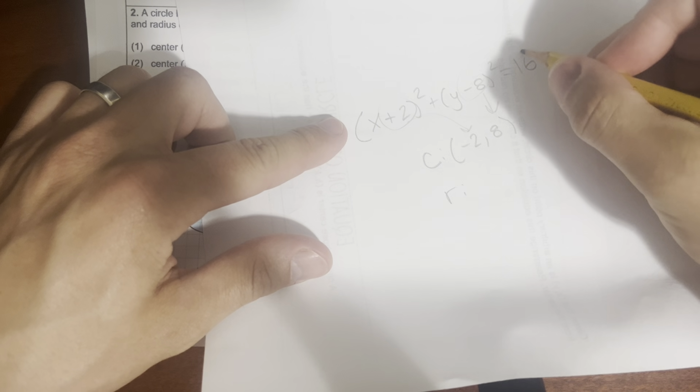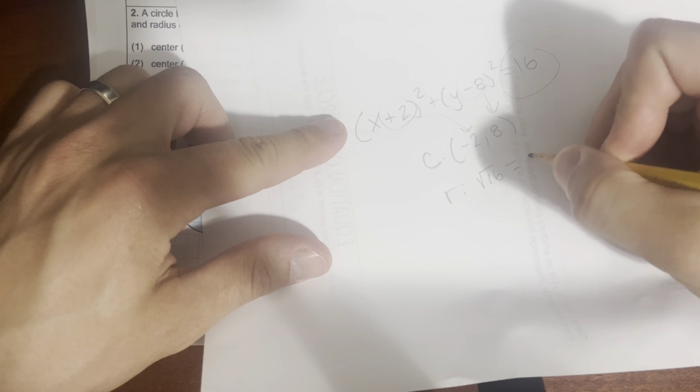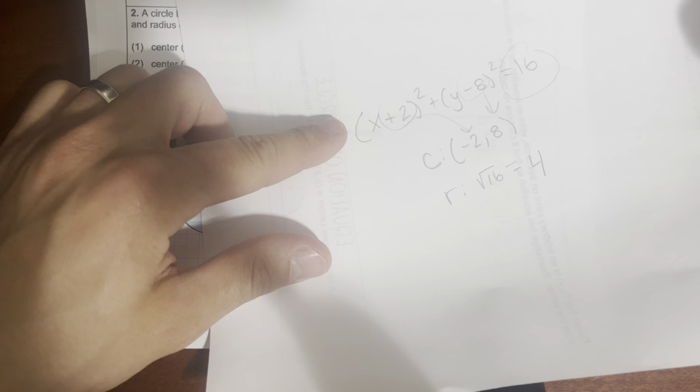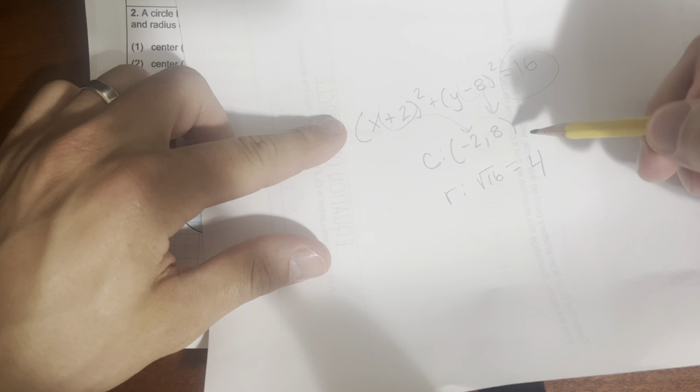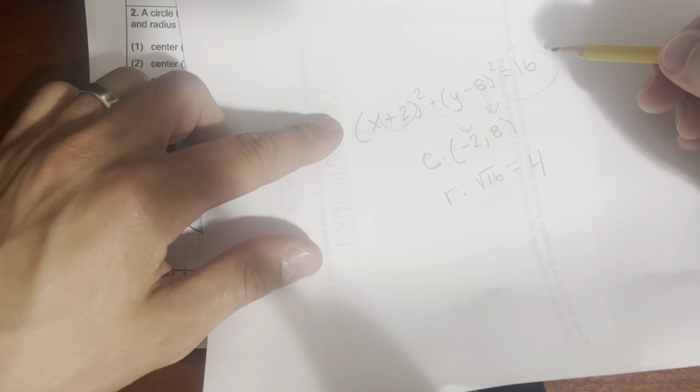Your radius, just take the number on the end and do the square root of it. What's the square root of 16? 4, and there's your radius. Okay, so this radius, when you square it, gives you the number on the end.